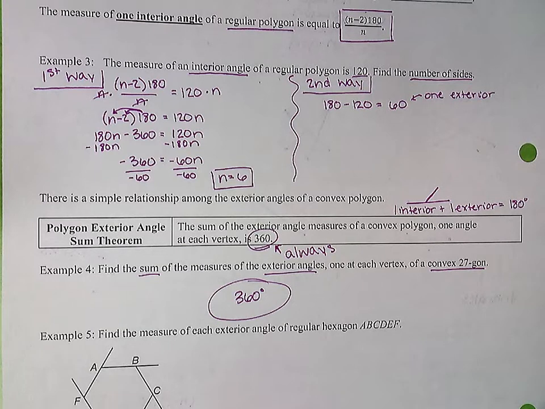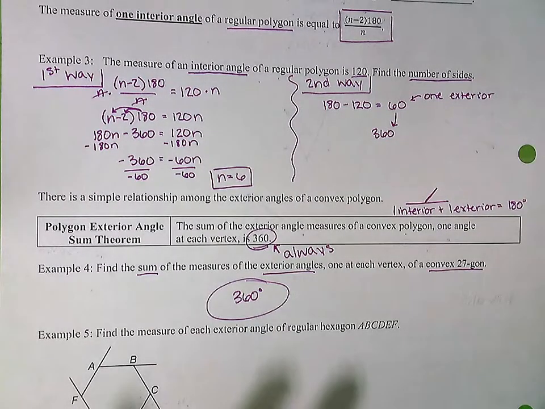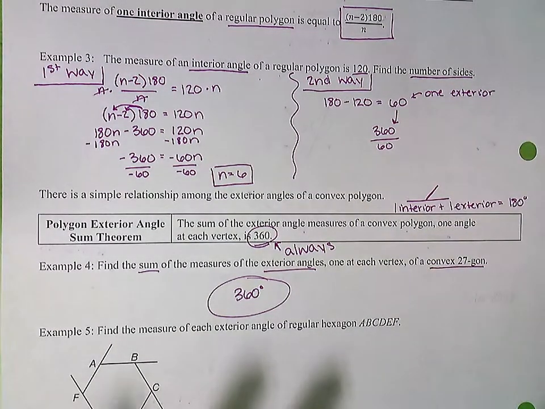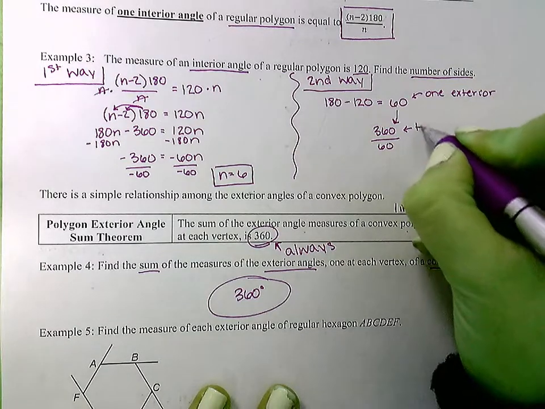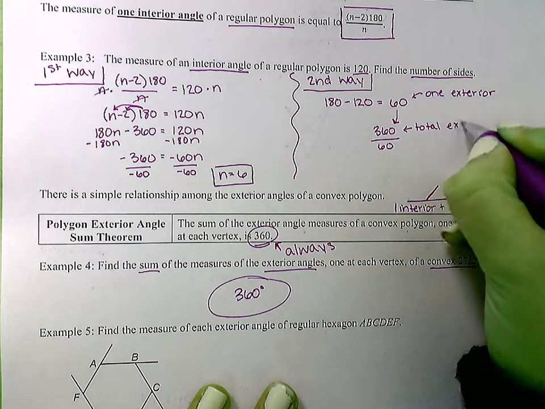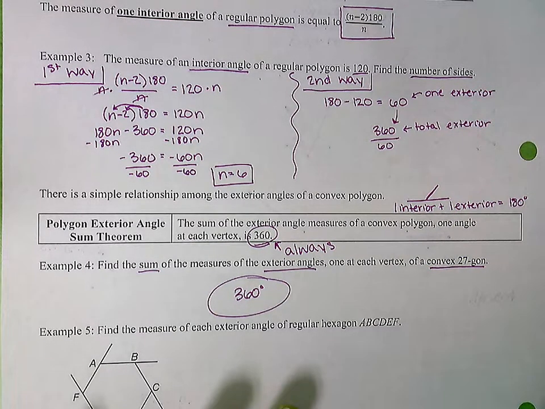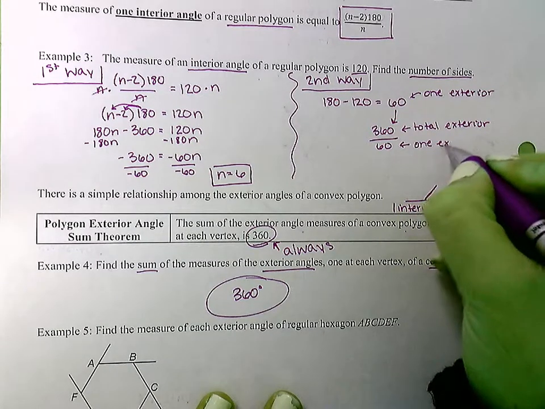Now, if I know my exterior angles always have to add to be 360, I can take that sum of 360 and divide it by one of my exterior angles. Okay, so this is your total exterior or your exterior angle sum. And this is your one exterior.